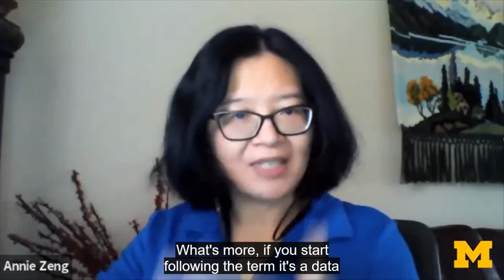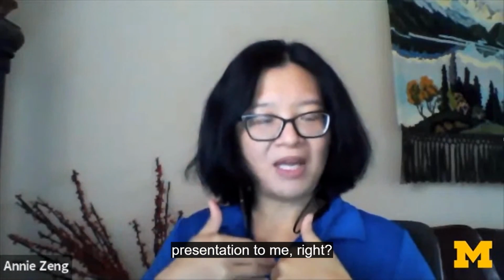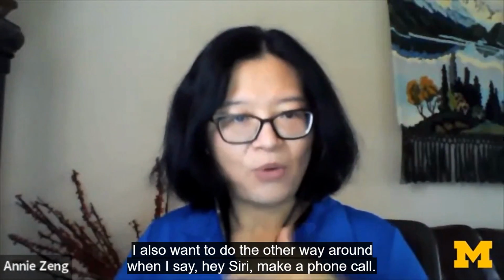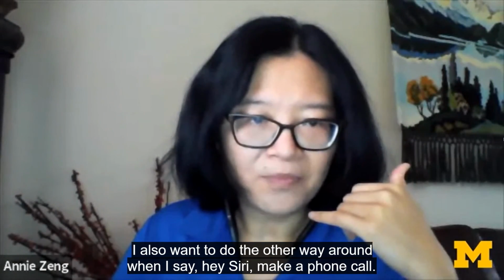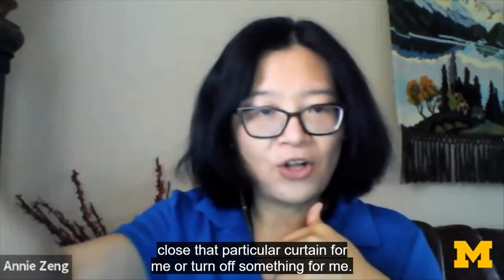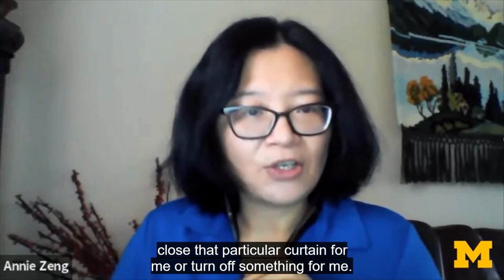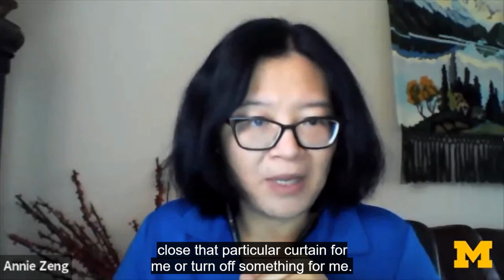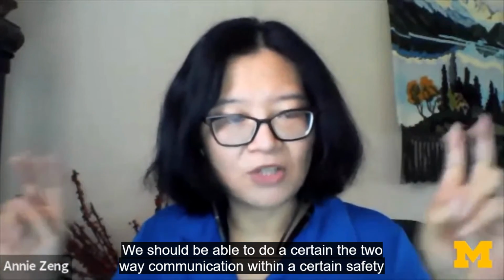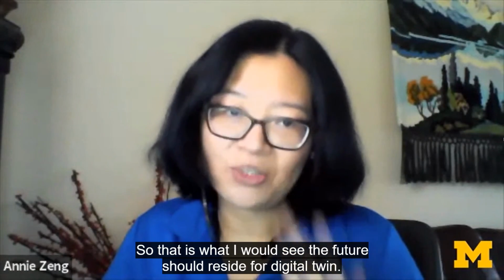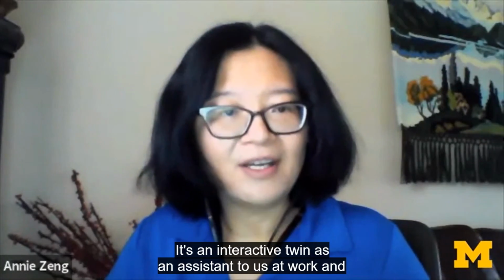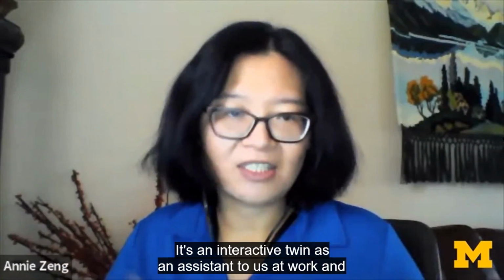I also want to do the other way around. When I say, "Hey, Siri, make a phone call," I want to do the same thing to the twin. "Hey, twin, close that particular light curtain for me or turn off something for me." We should be able to do the two-way communication within a certain safety protocol. So that is what I would see the future should reside for digital twin. It's an interactive twin as an assistant to us at work and in the personal world as well.